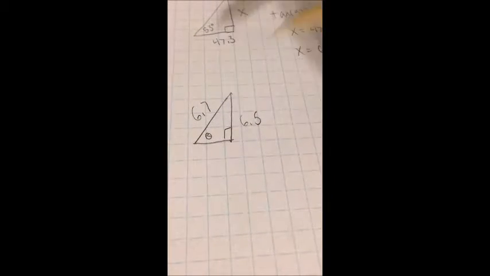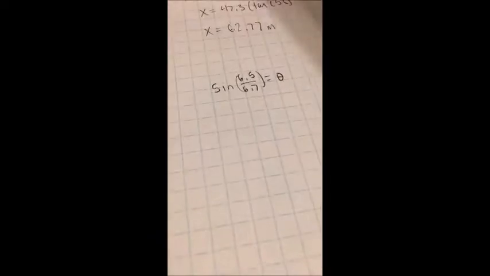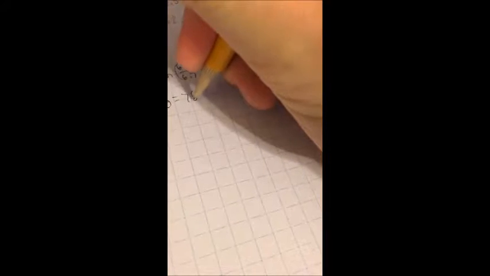Now, because we have the opposite and the hypotenuse values, we're going to be using sine. So you would write it out like sine of 6.5 over 6.7 equals theta. And then when you plug that into the calculator to get an approximate value, you would get theta equals 75.97 degrees.